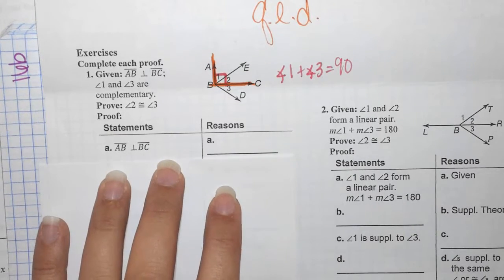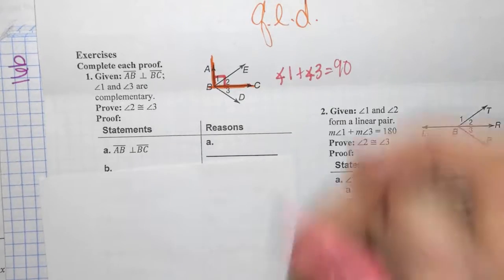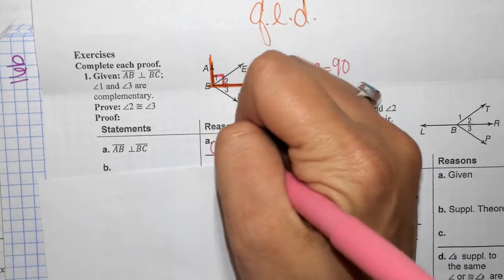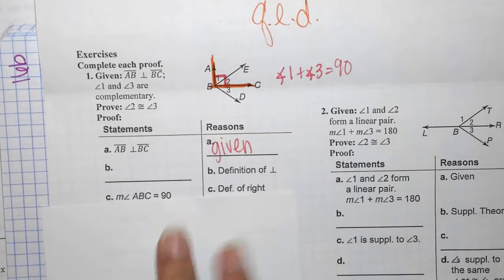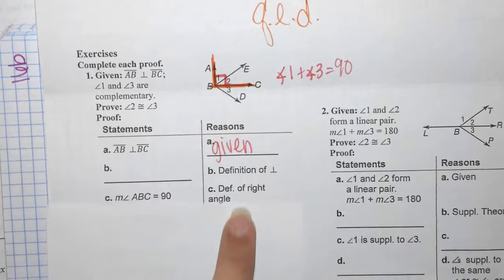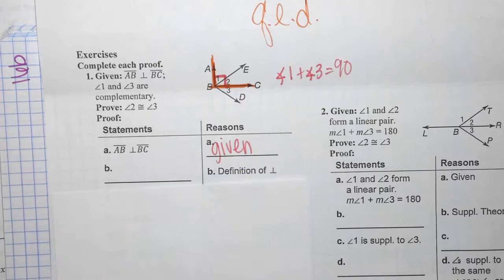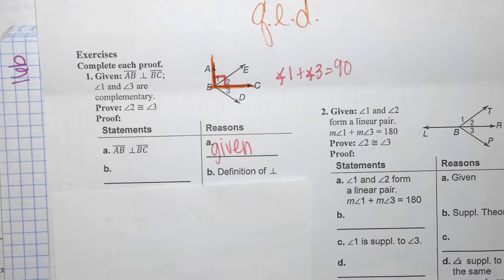Let's start here. Segment AB is perpendicular to BC. We know that by given. So then what would we say? We'll say this is the definition of perpendicular lines. So what would we know? They form a right angle. They meet at a right angle.